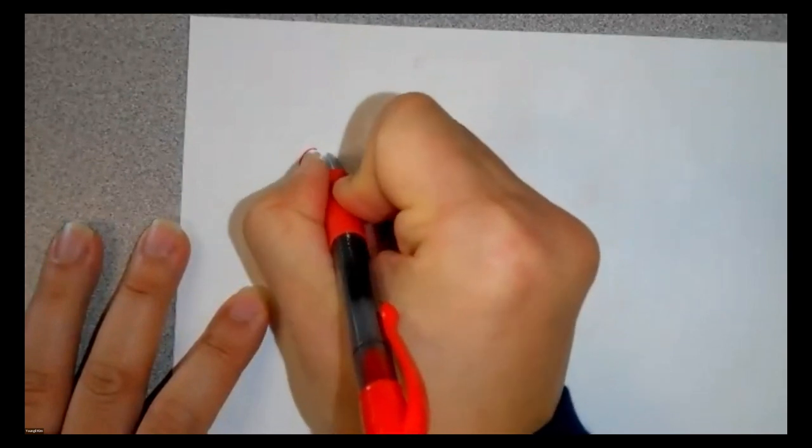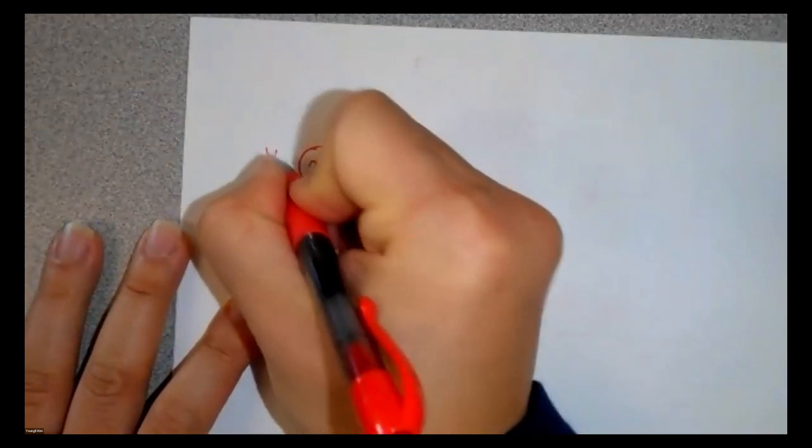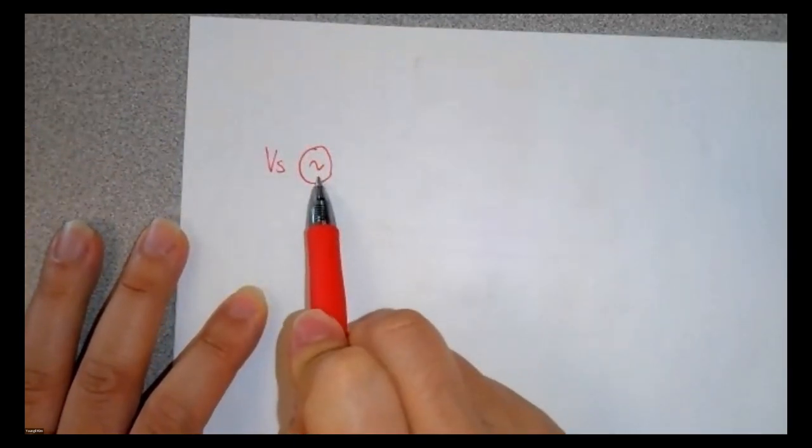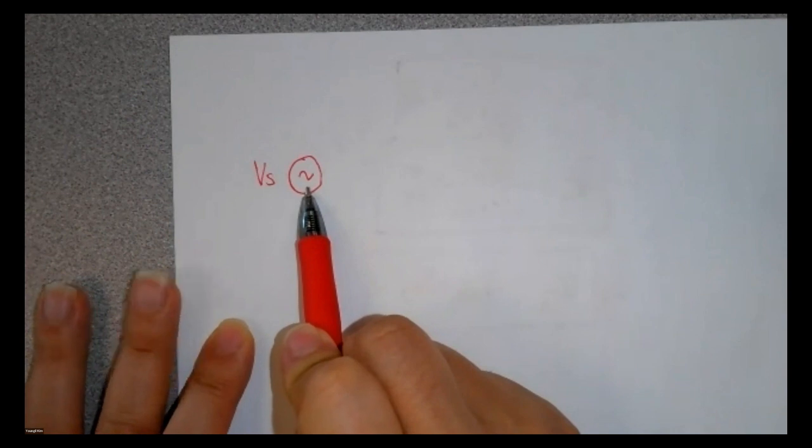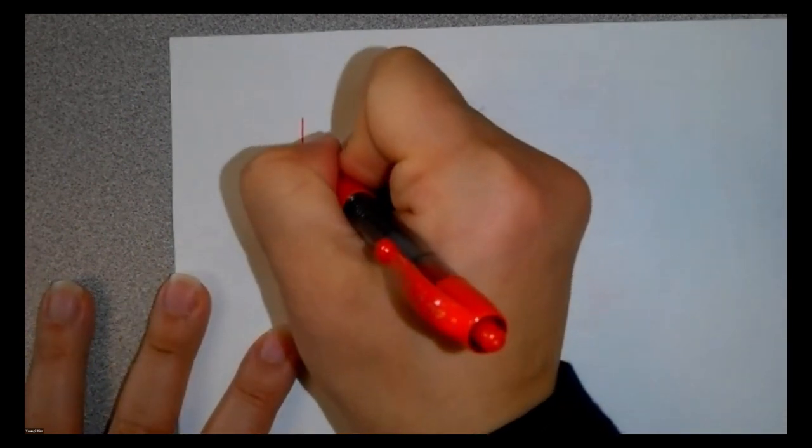All right, so I have some really simple questions. That is the V sub S. From the symbol, we can recognize that it is the AC source.